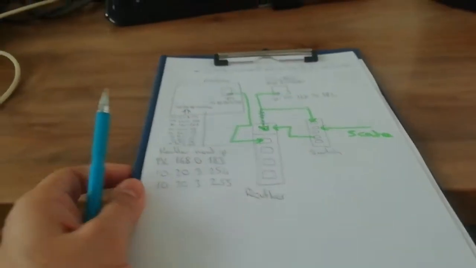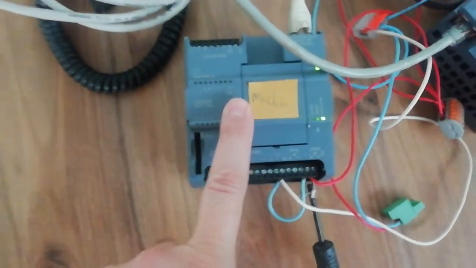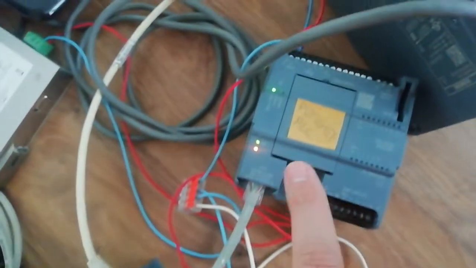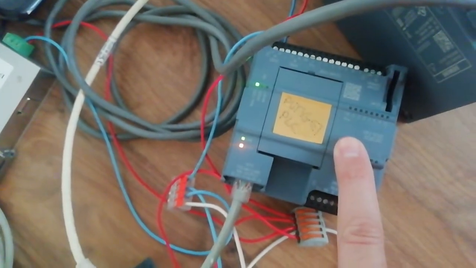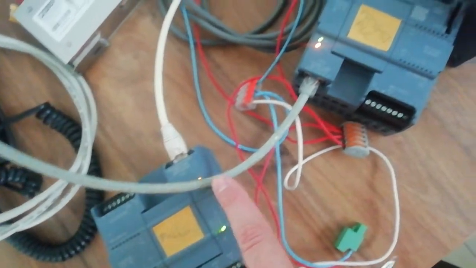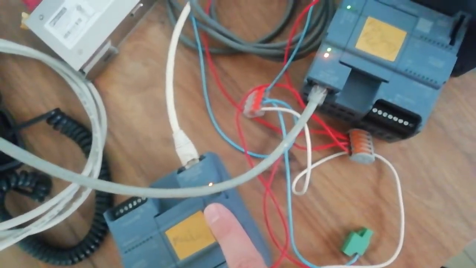Let's check my simple example. This is, for example, the machine PLC, and this is the new PLC to communicate with the machine, read some data, and write some data.